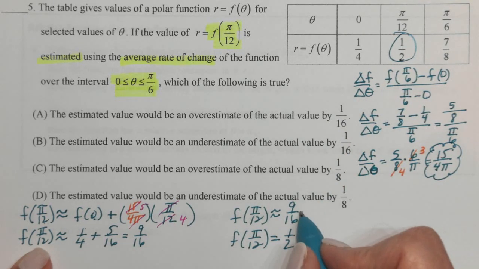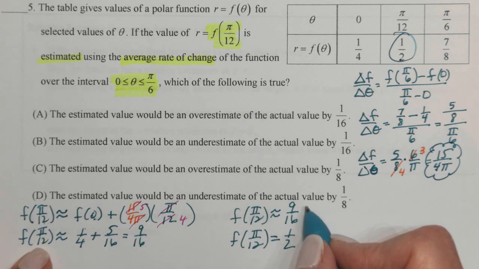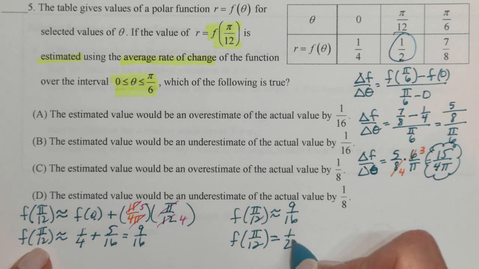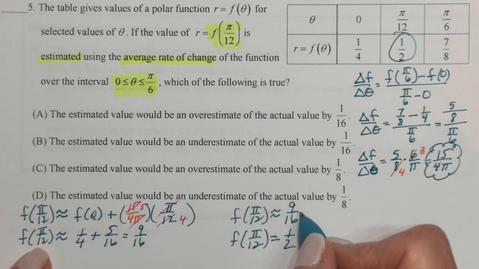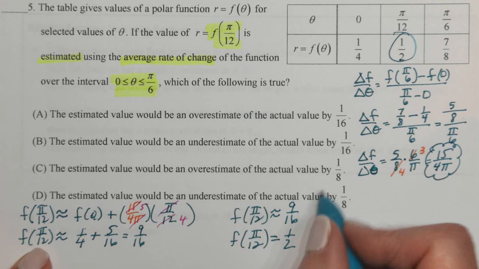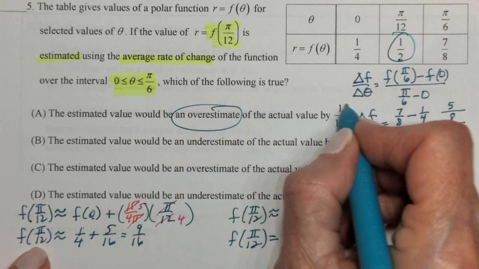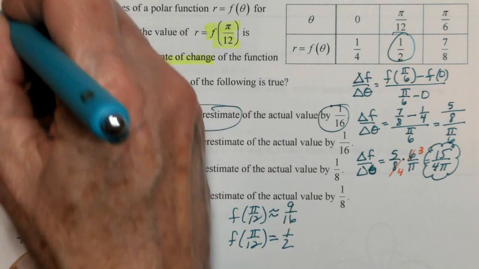So is this an overestimate or an underestimate? Well, 8 over 16 is a half. So 9 over 16 is 1/16 higher. It's an overestimate by 1 over 16.